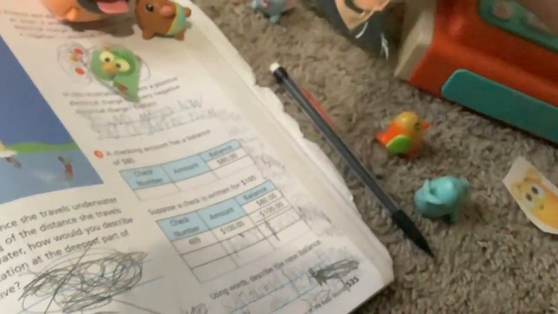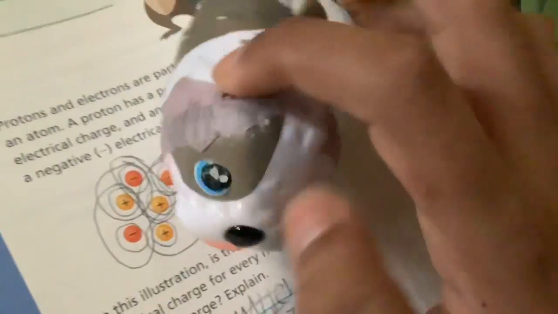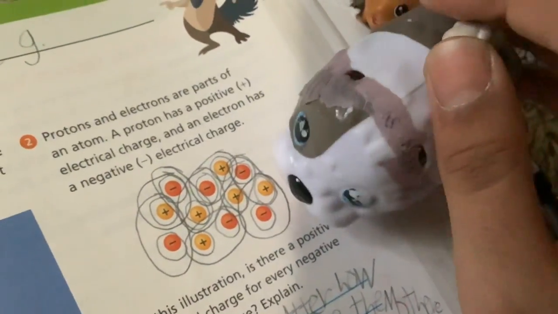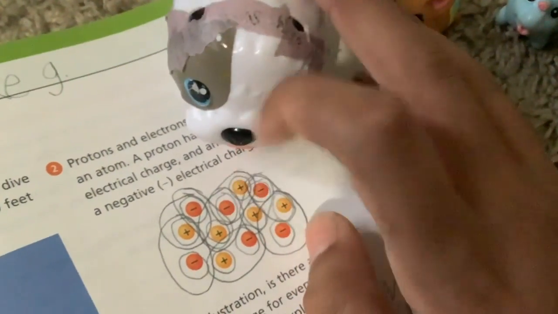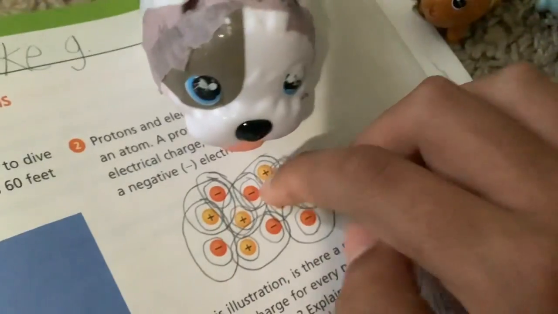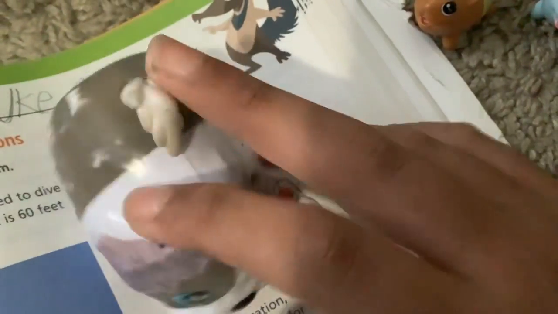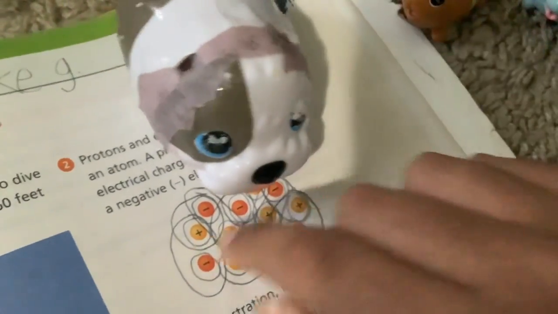Okay, that was quite a challenge. But now, let's try the harder challenge. What pictures do you see here? Oh, wait a minute, they're not just circles. No, they have signs on them. Wait a minute, is that a plus or a minus? They have pluses and minuses. Each of them has either a plus or a minus. But what do those mean?